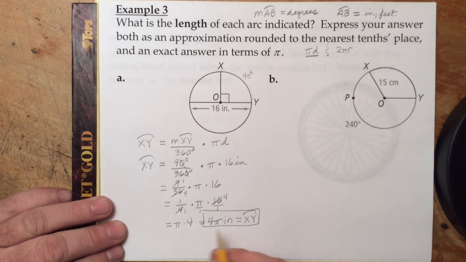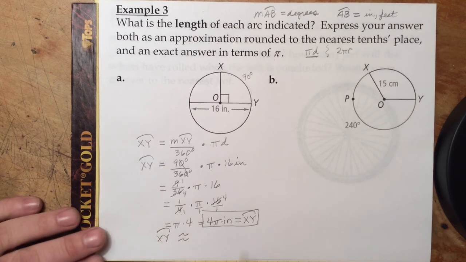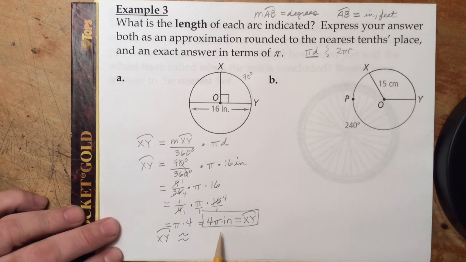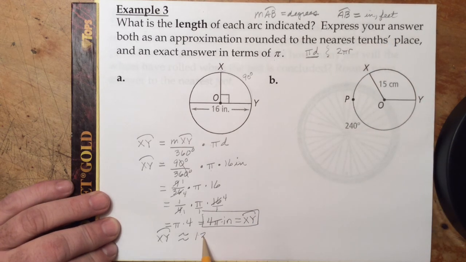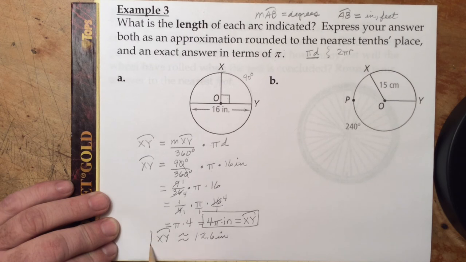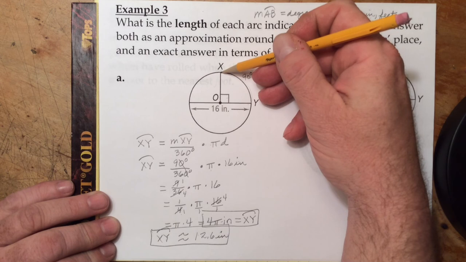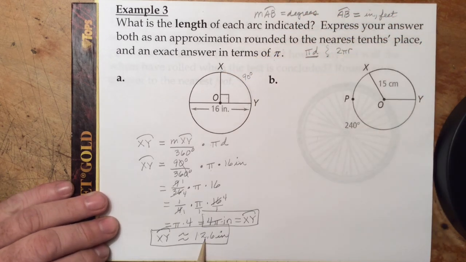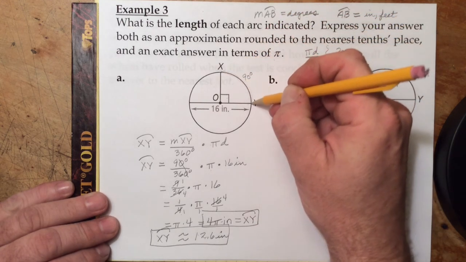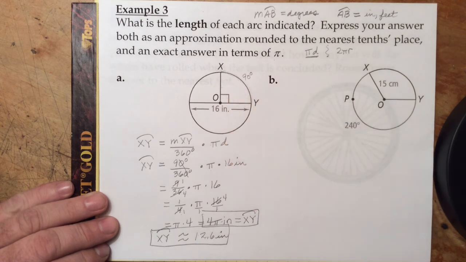Now for the approximation for the length of xy, take your calculator, put in 4 times second function pi, round to the nearest tenths place. We get about 12.6 inches. Once again, the arc length is the actual measurement from this point along this curve over to this point. It would be real close to 12.6 inches from here over to here, as opposed to the measure of the arc, which would be the degree of curvature, which is 90 degrees.